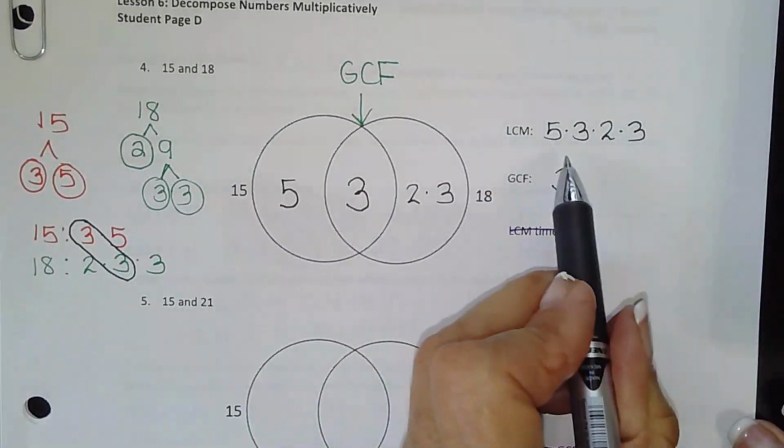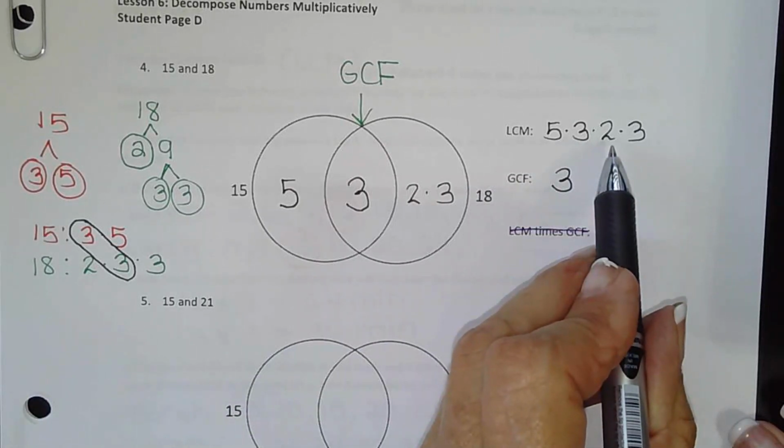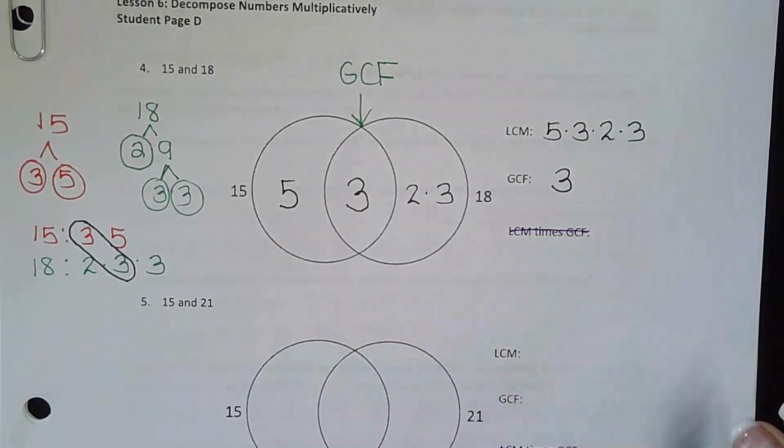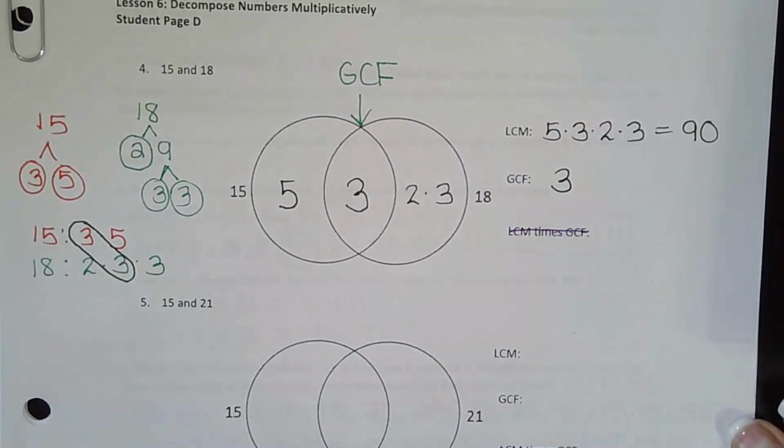So 5 times 3 is 15. Double 15 and you get 30. 30 times 3 is 90. And if you're not sure your work's correct, then go backwards.